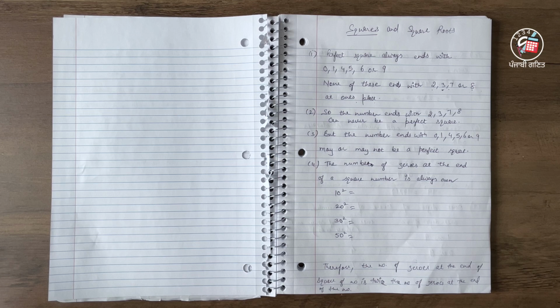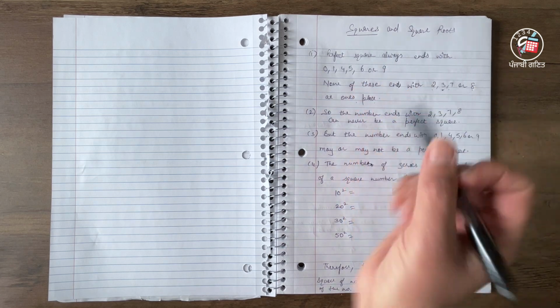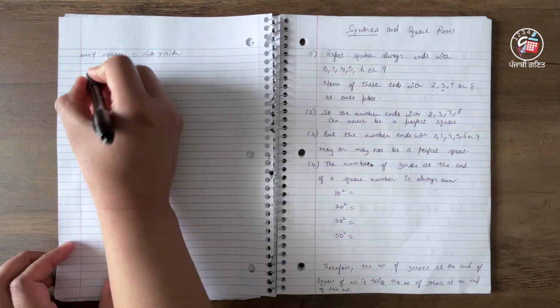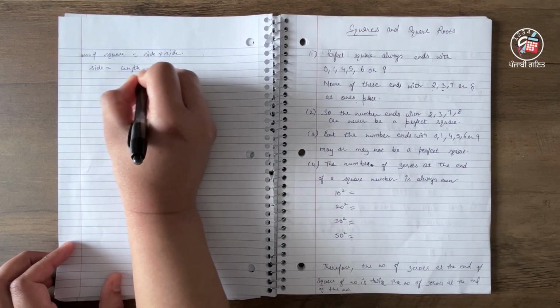Hello friends, today we are going to discuss squares and square roots. Side multiplied by side is the area of a square in geometry. What is the side here? The side is the length of the square.